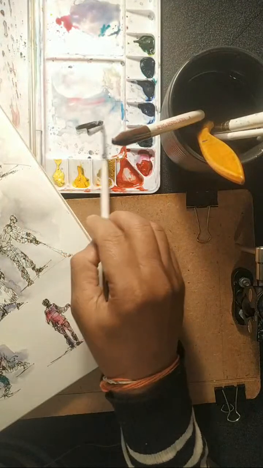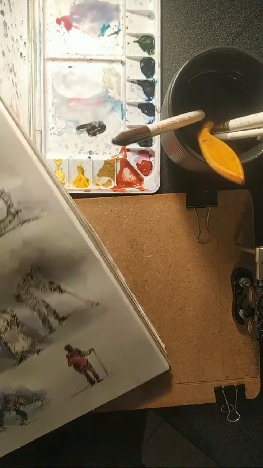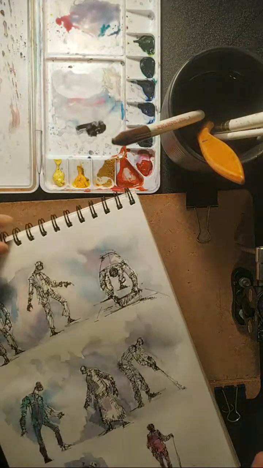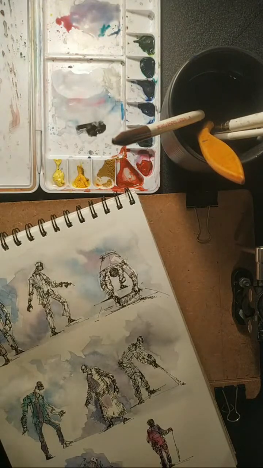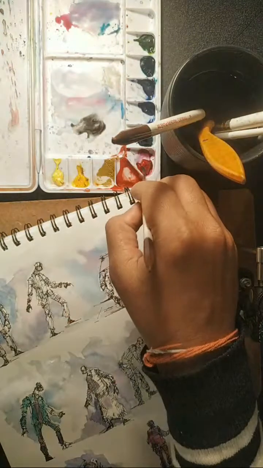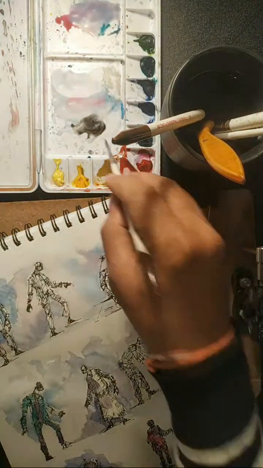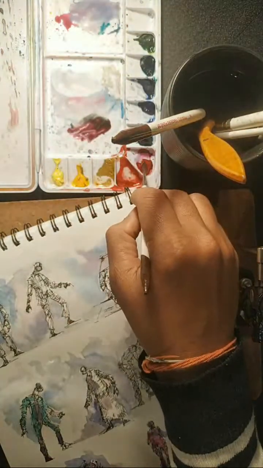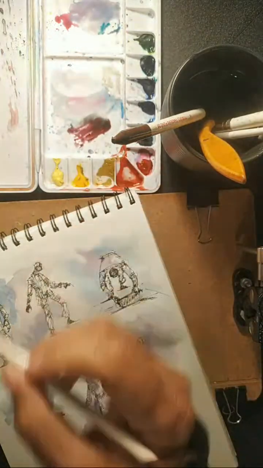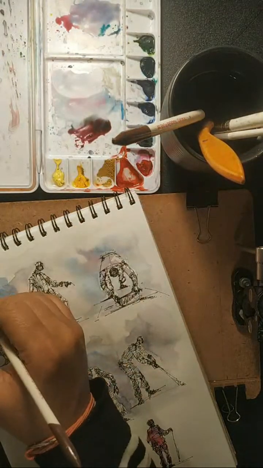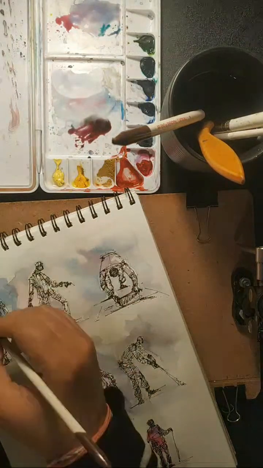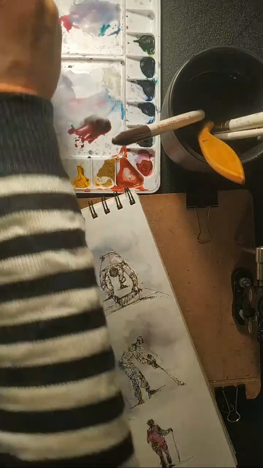Now we'll move to the patch method. So the first figure which we drew on the top, now as I told you, with the patch method you have more control because you are not working on top of it.